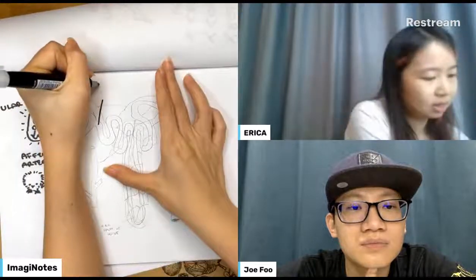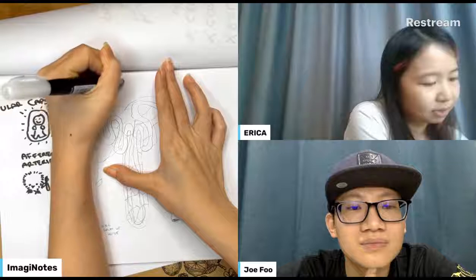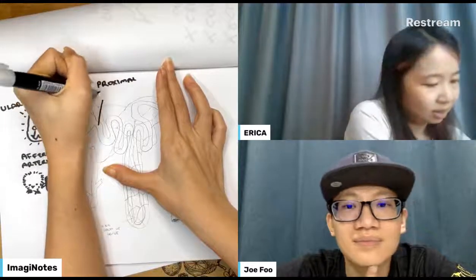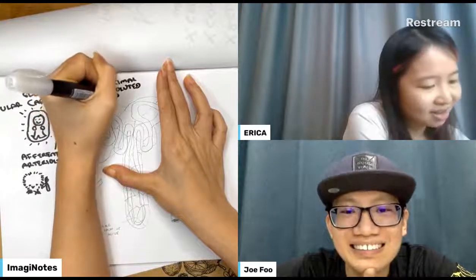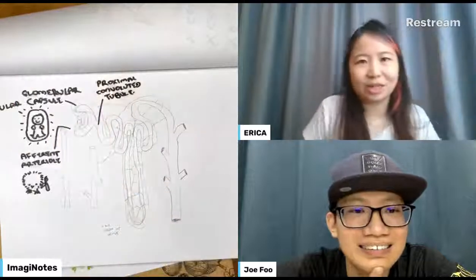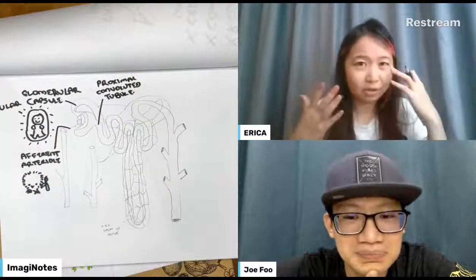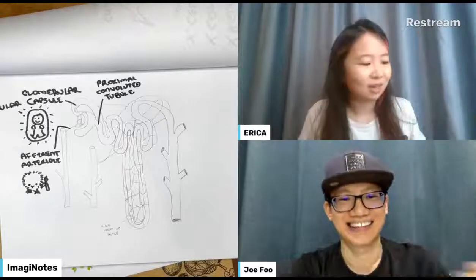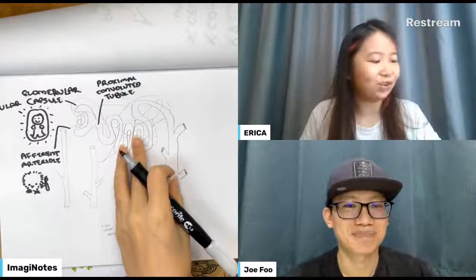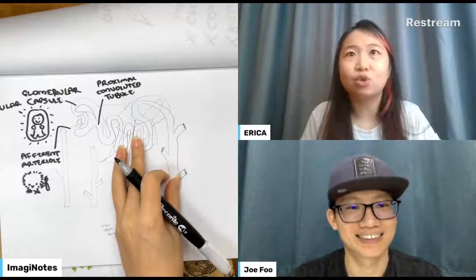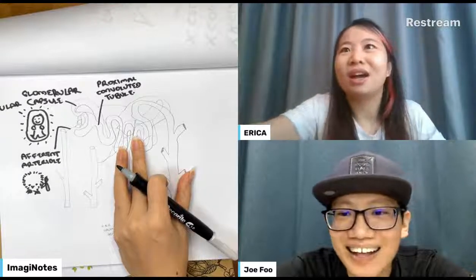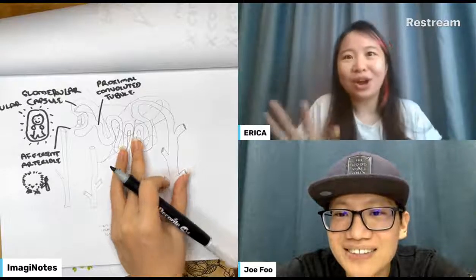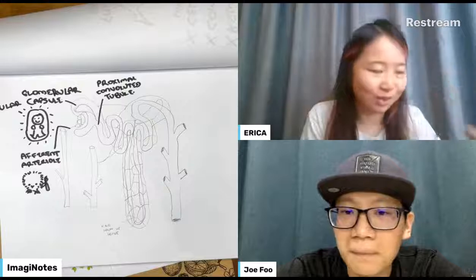This is called the proximal convoluted tubule. So already, as you can see, if we're really struggling to remember the eyeball and the ear with all these fancy names, what more something like afferent arteriole and proximal convoluted tubule. And there's more. There's 1, 2, 3, 4, 5, 6, 7 more of these fancy terminologies. All right. So how does one get through that, right?